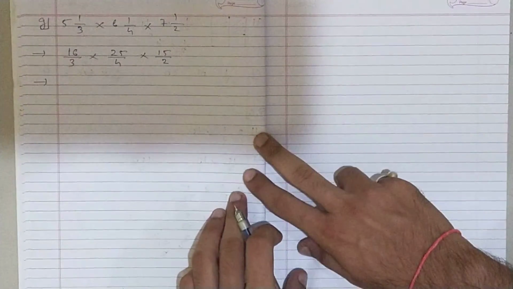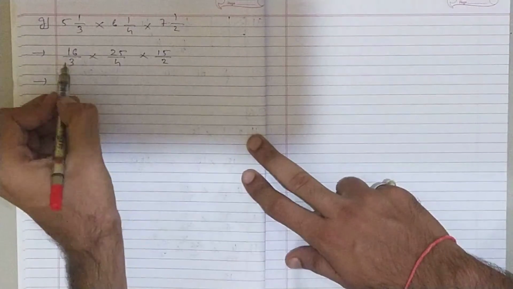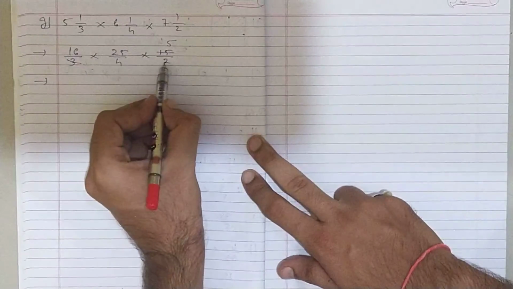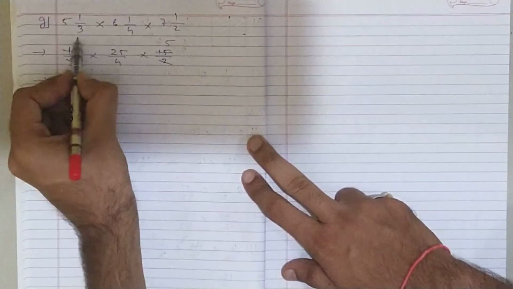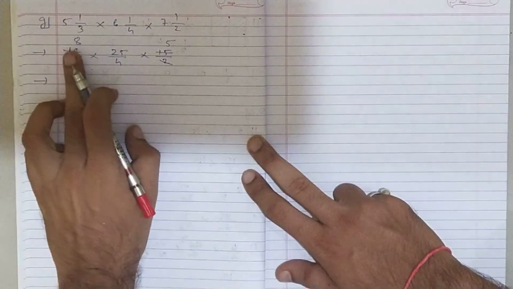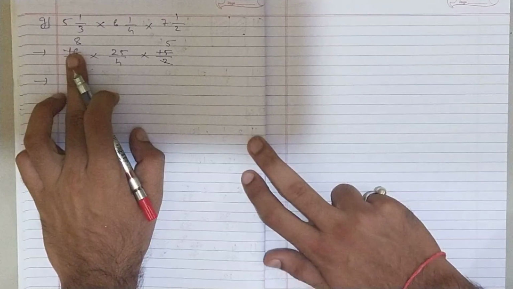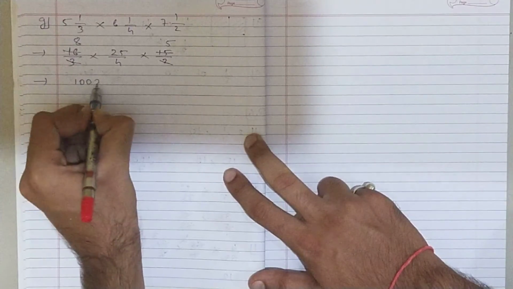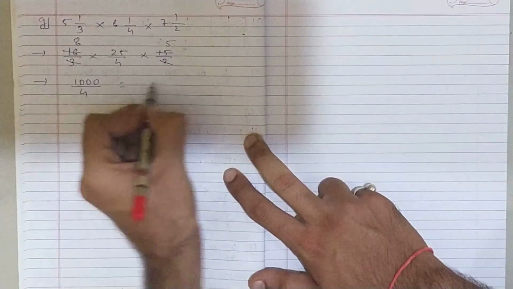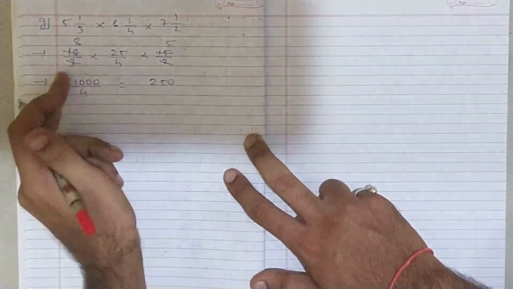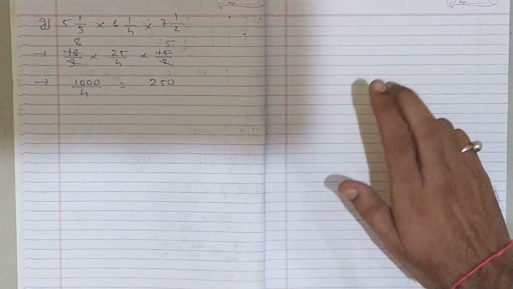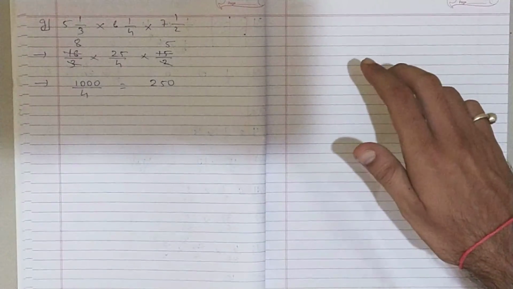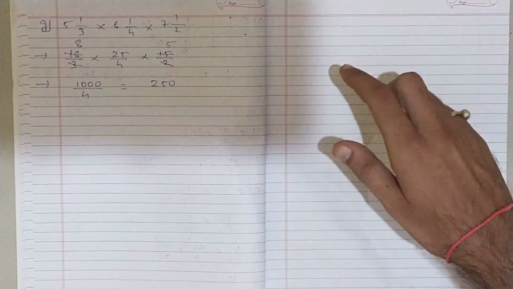Now if cutting is possible, then we must do it first. 3 5s are, yes, cutting is possible. Again 2 8s are, now 25 into 8, that is 200. 200 5s are, that is 1000. Okay, still cutting is possible. Now if you divide this, you will get 250 as the answer, right? So this is for question number 6.